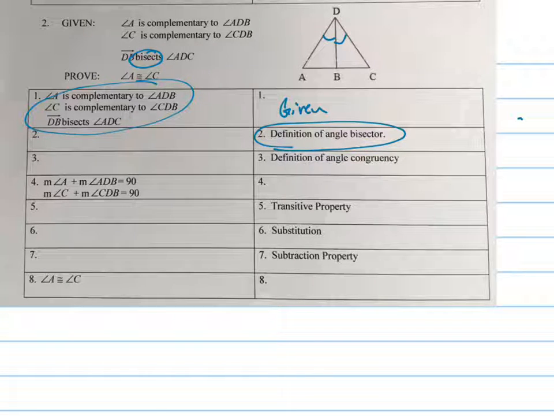So what do I know? I know that angle ADB, that's this one right here, angle ADB, is congruent to angle, this one right here, BDC. You could have written CDB, didn't really matter, right? But those two angles are congruent. Follow that? All right. The next step they tell us down here is they say the definition of angle congruency. Oh, so angle congruency means that two angles are congruent.